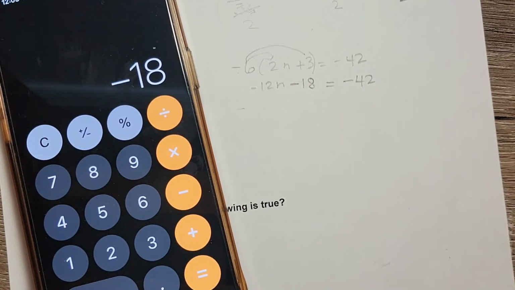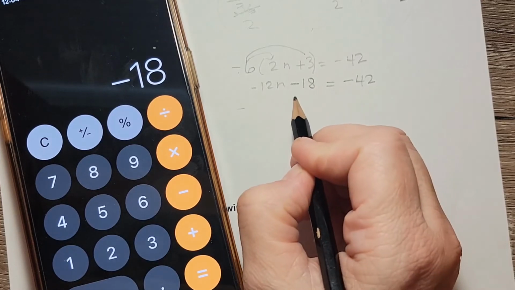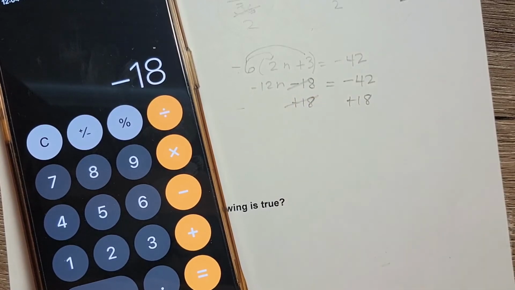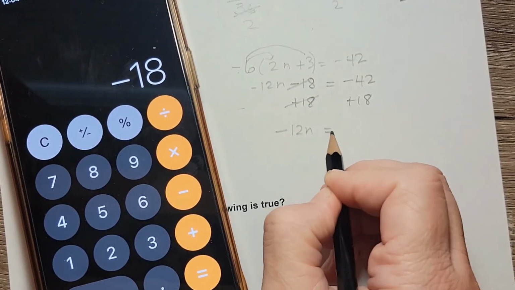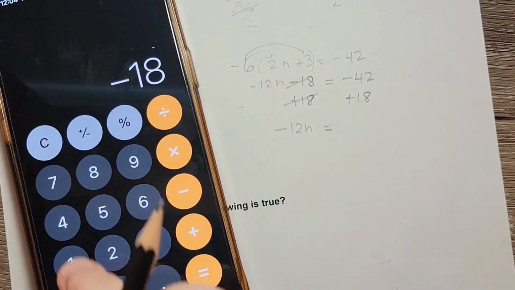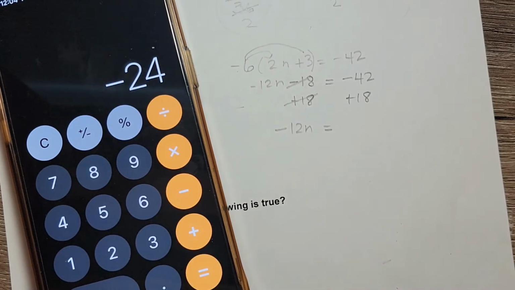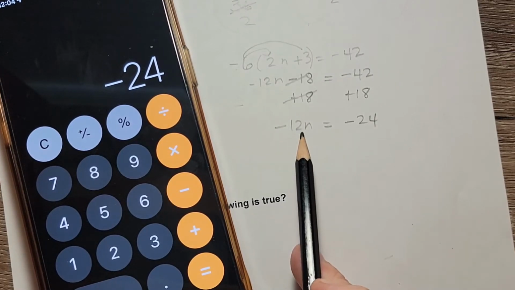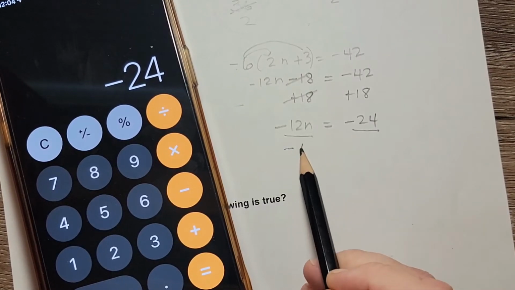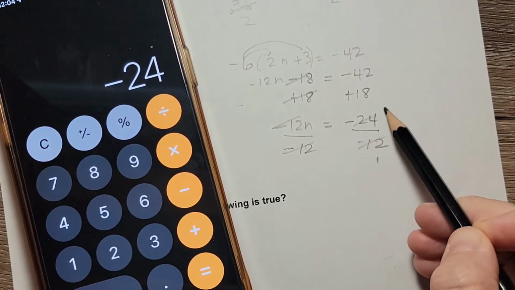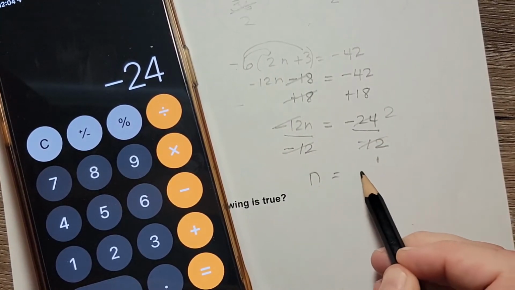Okay, so now we're just down to 2 steps. We just have to do the opposite of subtracting 18. So we're going to add it to both sides, canceling that out, making this -42 plus 18. Okay, -24. And hopefully you know what the last step is. It's the opposite of multiplication. So we're going to divide both sides by -12. Cancel that out. This becomes 2/1. So your n is 2.